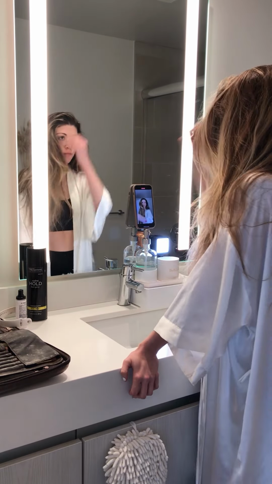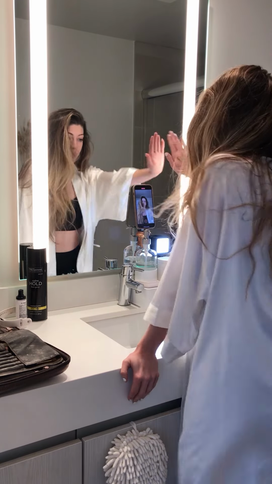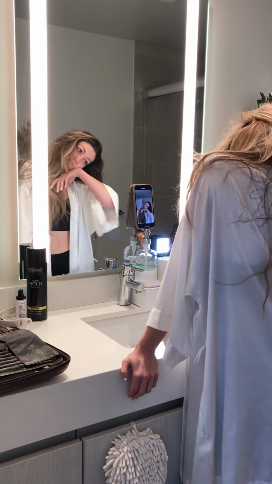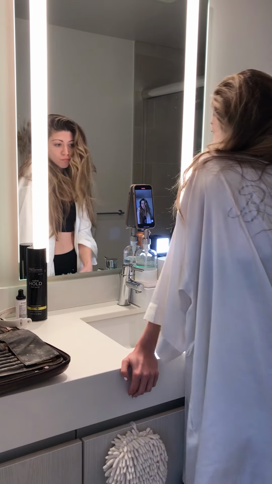And for these, I typically film one single video for the before look and then one for the after. And I do it in my iPhone camera. Always make sure your front lens is wiped clean.